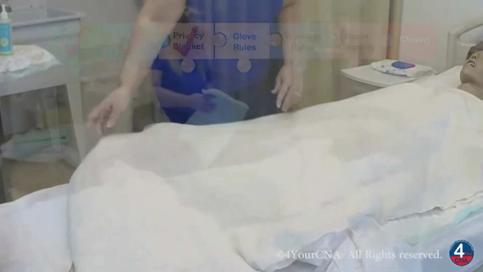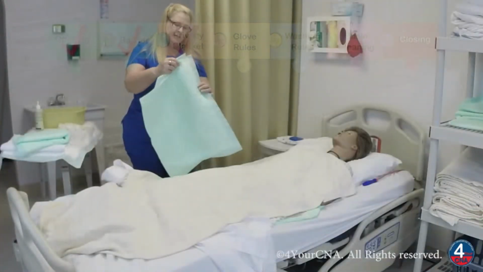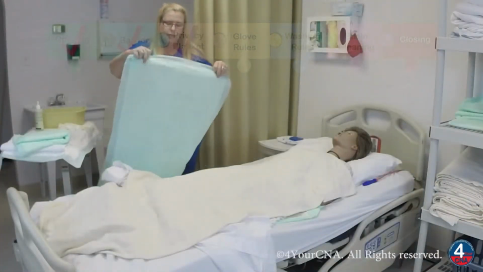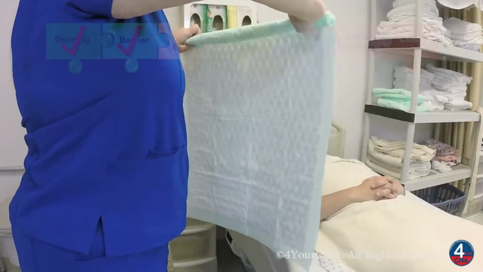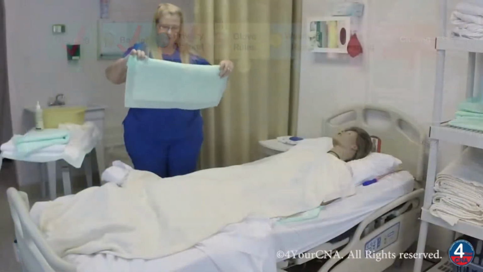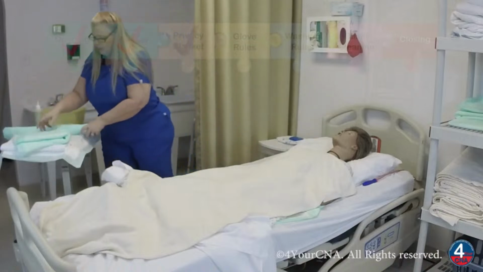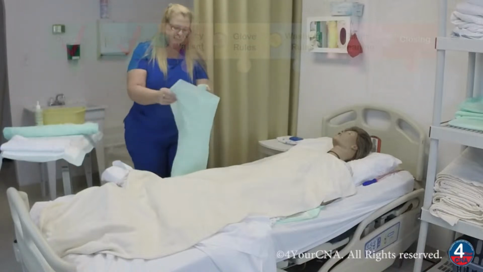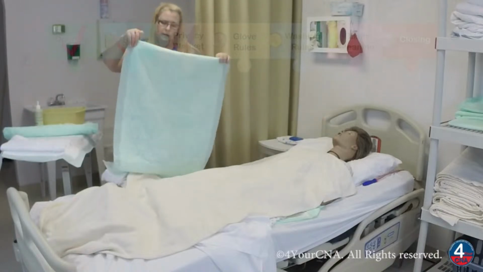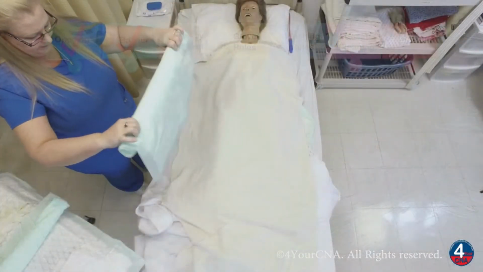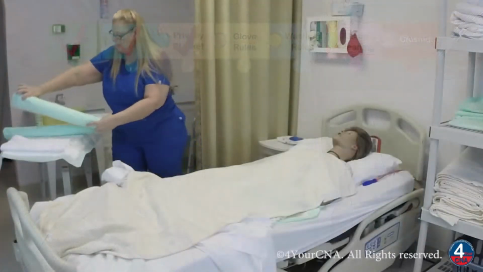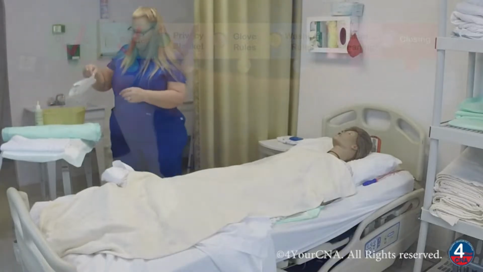Now I'll get my chucks ready for use. I'm going to unfold the chucks, hold it up lengthwise, and roll it toward me. And I'll repeat that with the second one. Clean rolls toward me, dirty rolls away. Now I'll get my gloves on.